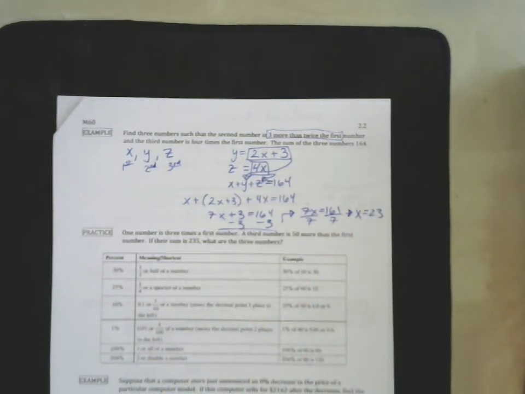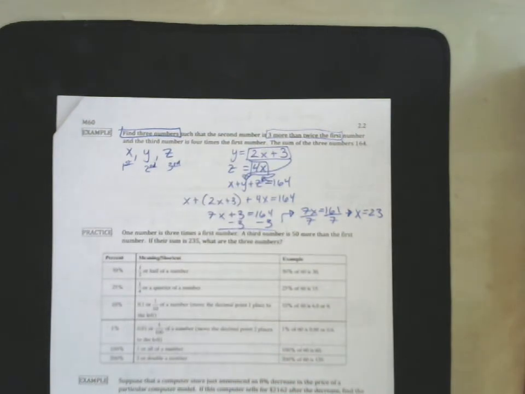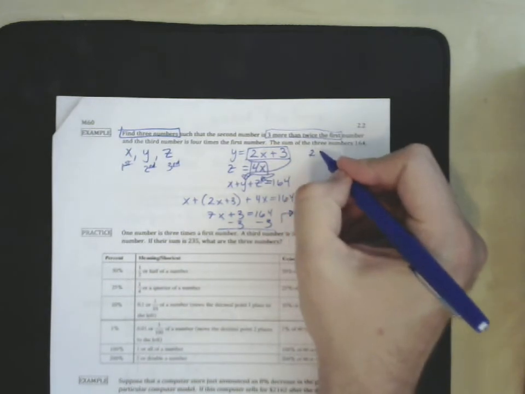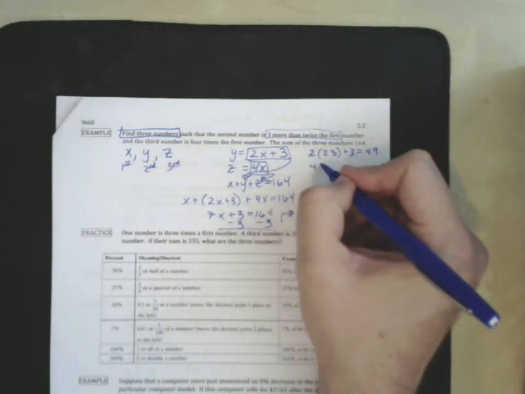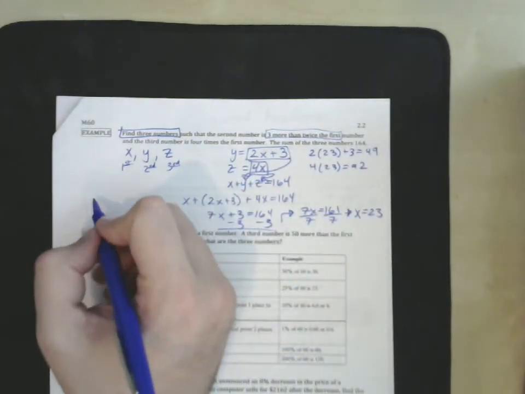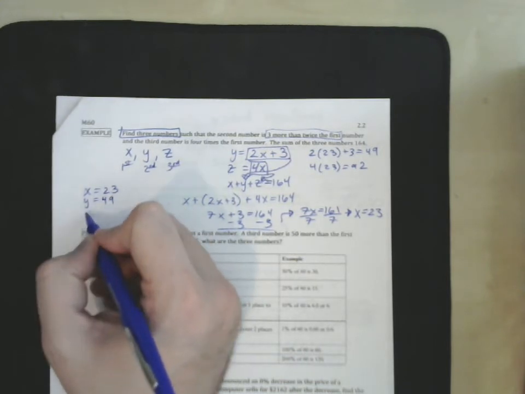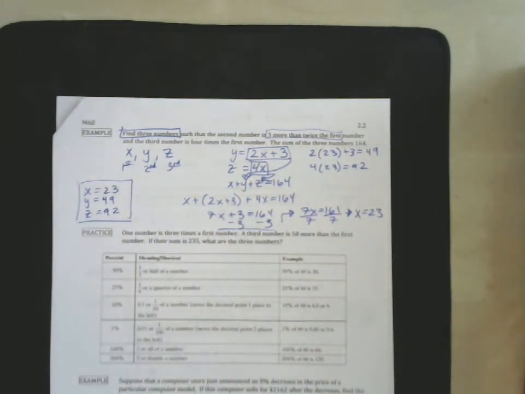Now we are not done. We've solved the equation, but it says find all three numbers. So we are responsible for finding all three. This is part of the interpretation. So interpreting this answer is, oh, I haven't found the other two yet. So now I go back and plug it in. 2 times 23 plus 3 equals 49. And 4 times 23 equals 92. So my answer, I'll write it over here, 23, 49, and 92. My answer is not complete without all three.